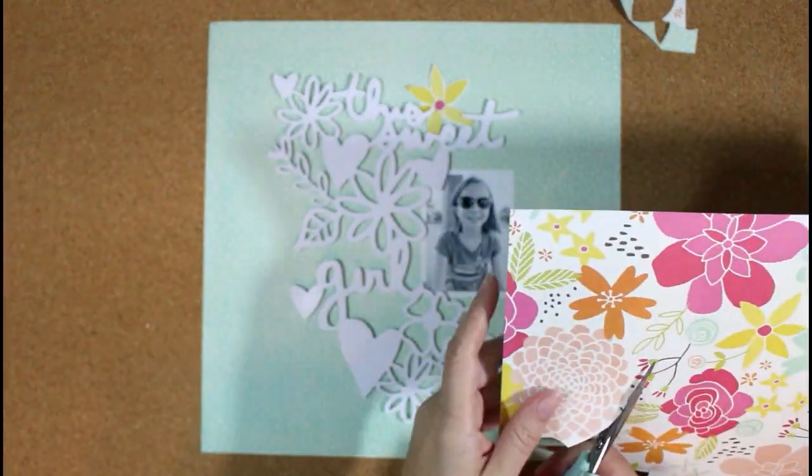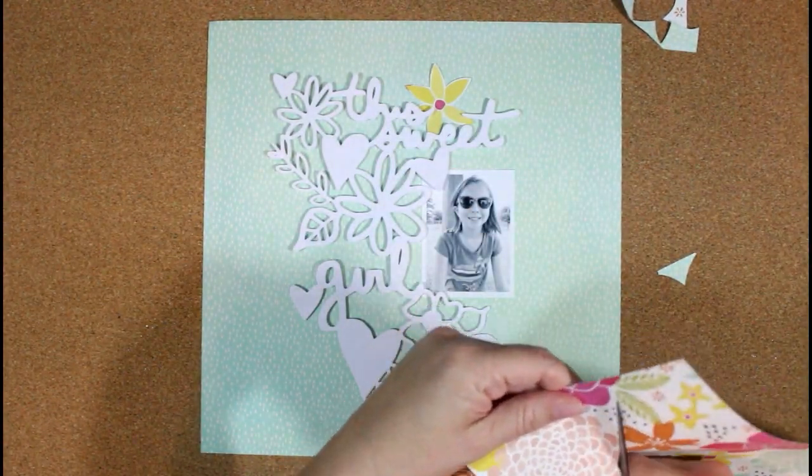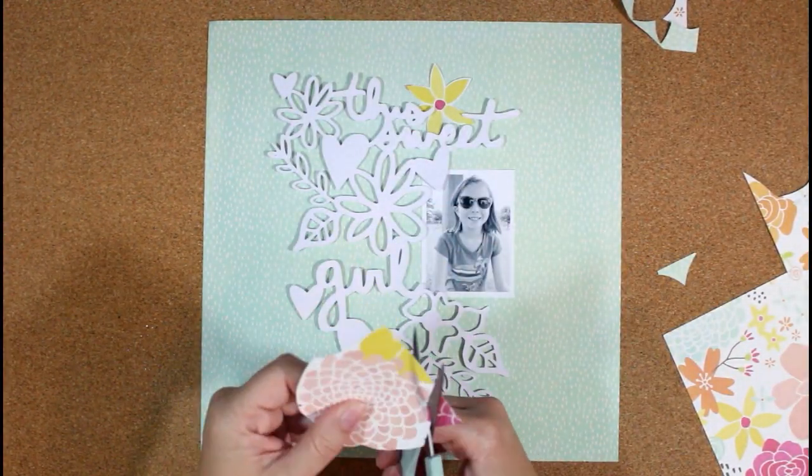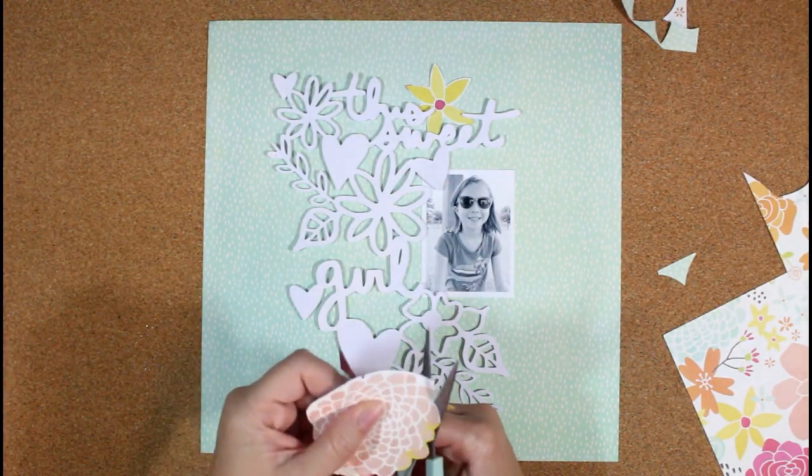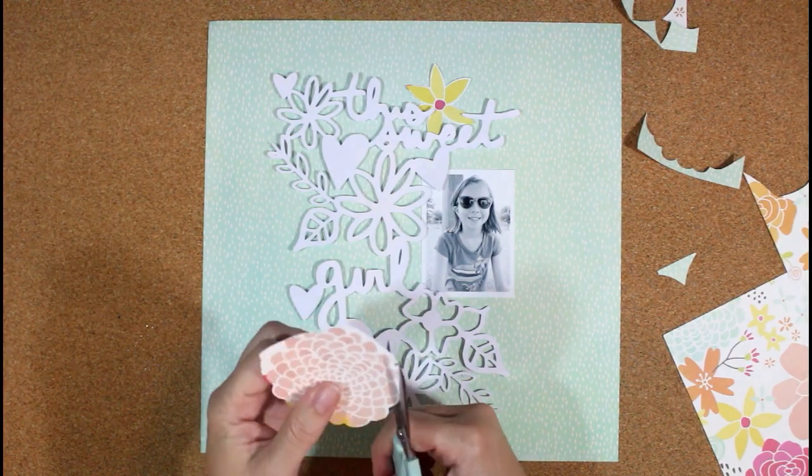I like that mix of the cut file with the fussy cut papers, and the contrast of the white cut file with the color from the flowers. So just probably two, I think, is what I cut here and add to the page.